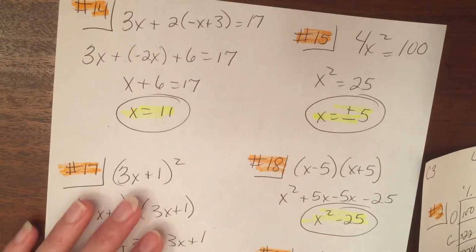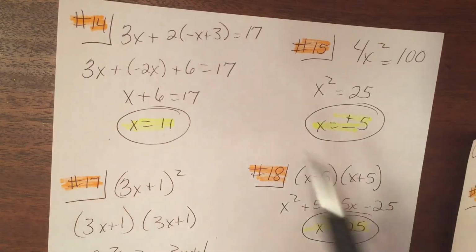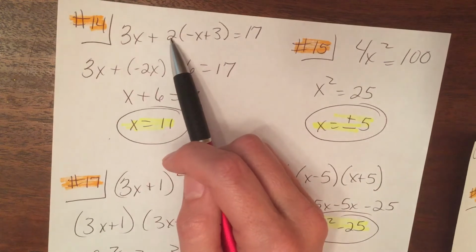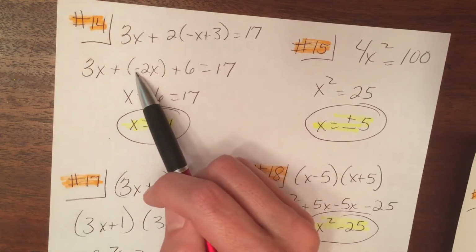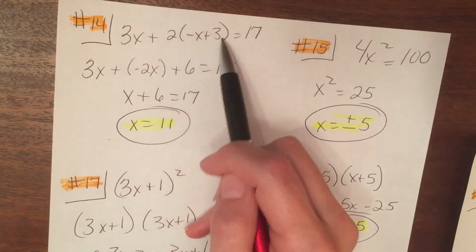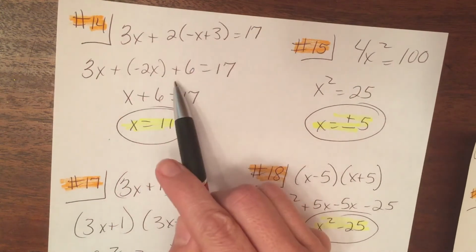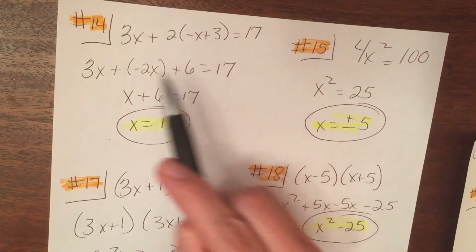Number 14. So we have a distribution and a solving problem. The first thing I need to distribute is this 2. 2 times a negative x gives me negative 2x. 2 times positive 3 gives me positive 6. So now I have 3x plus a negative 2x plus 6 equals 17.